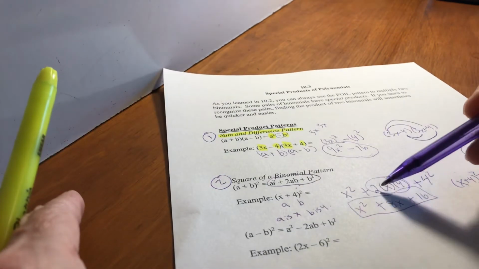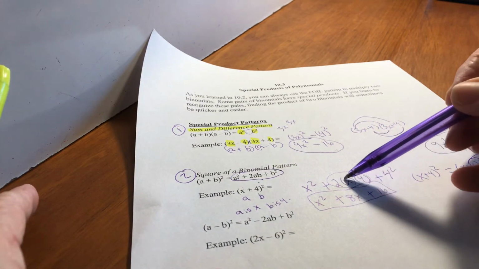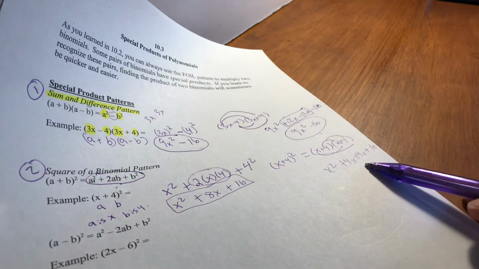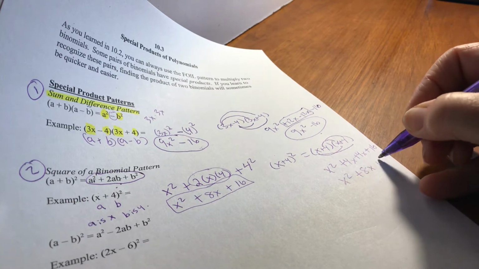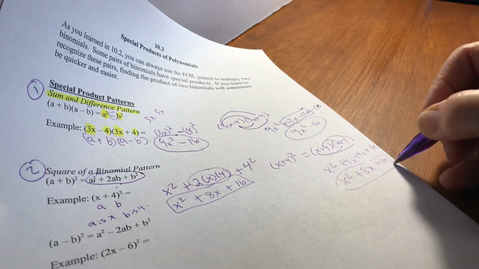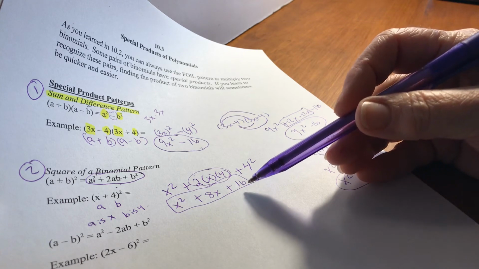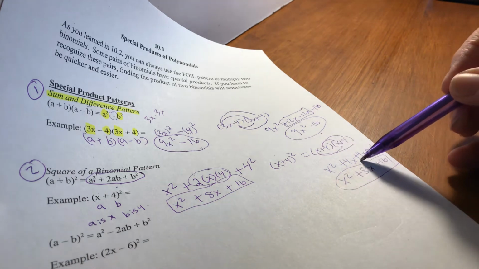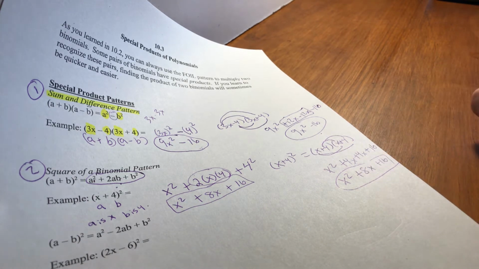You see how that middle part, it says 2ab? Basically, you're going to have that 4x twice. Look how it shows up here, 4x and 4x. There's 2 of them. That's why you get 8x in the middle. So there's a pattern. It lends itself to doing things a little quicker, especially when we get to factoring. If you forget it, you can always multiply everything out and notice that you have 2 4x's, which would make 8x in the middle.